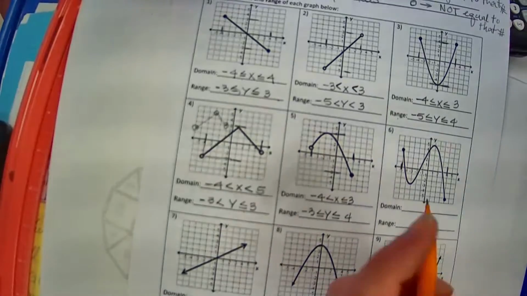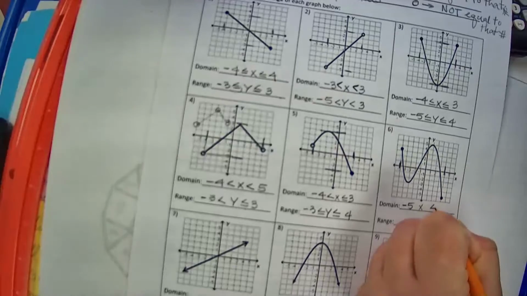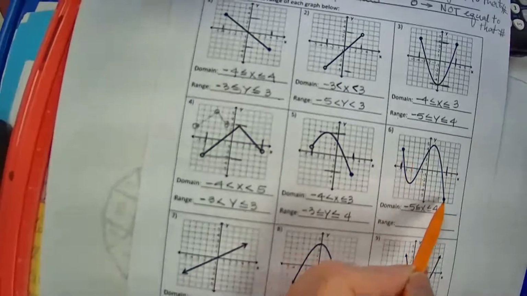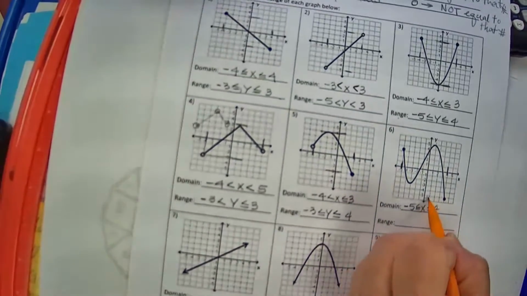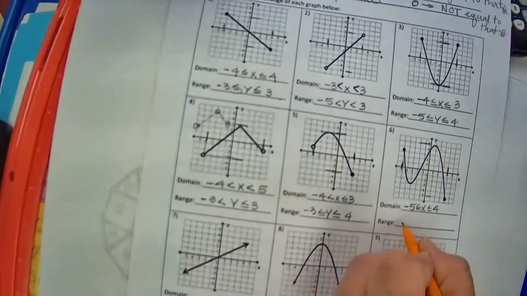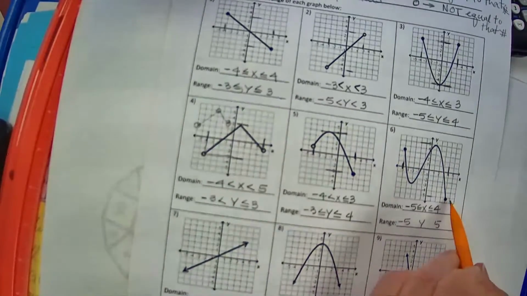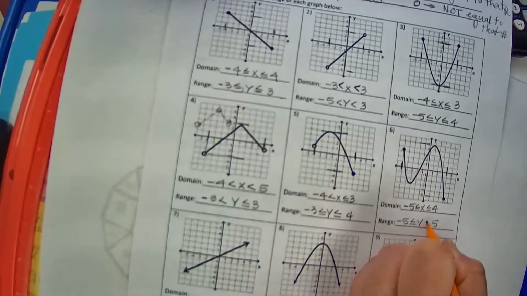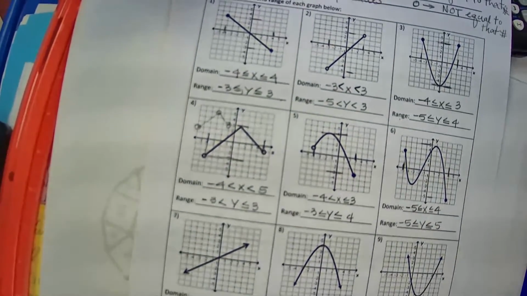All right. So domain, we're going from -5 to x to +4. And they're both equal, right? Because of the closed-in dots. Okay. We go from -5 up to +5 for our range. Okay. We equal because of the dot, and we equal because we touch. Did you get it? Okay.